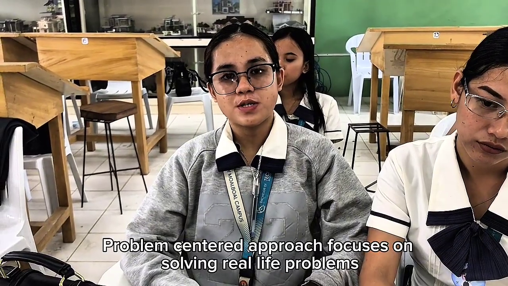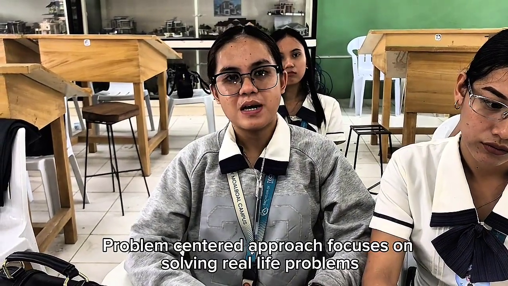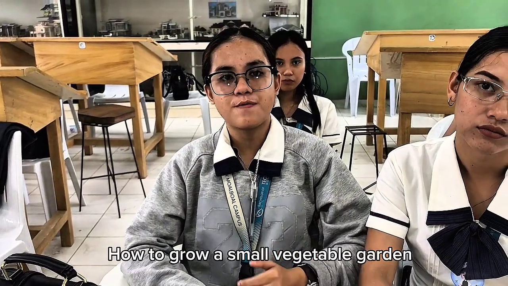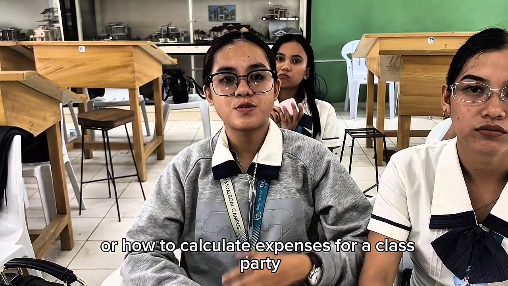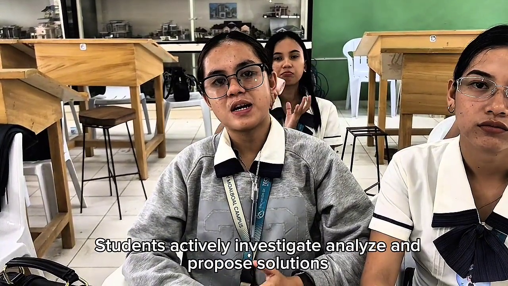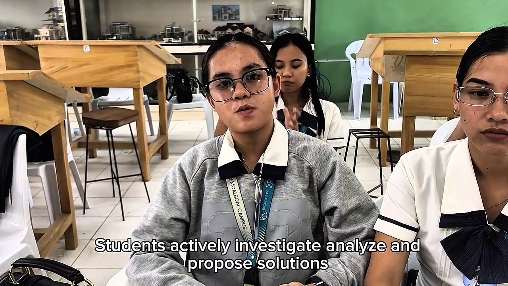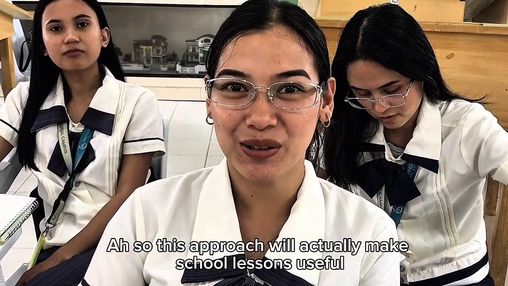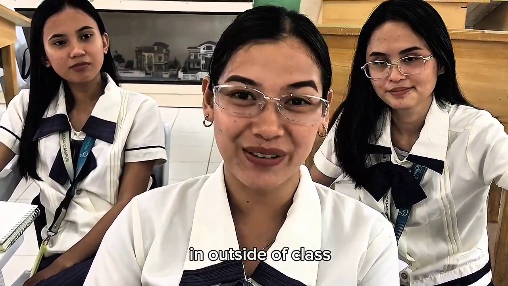Problem-centered approach focuses on solving real-life problems. Example, how to reduce waste at school, how to grow a small vegetable garden, or how to calculate expenses for a class party. Students actively investigate, analyze, and propose solutions. So this approach will actually make school lessons useful outside of class.